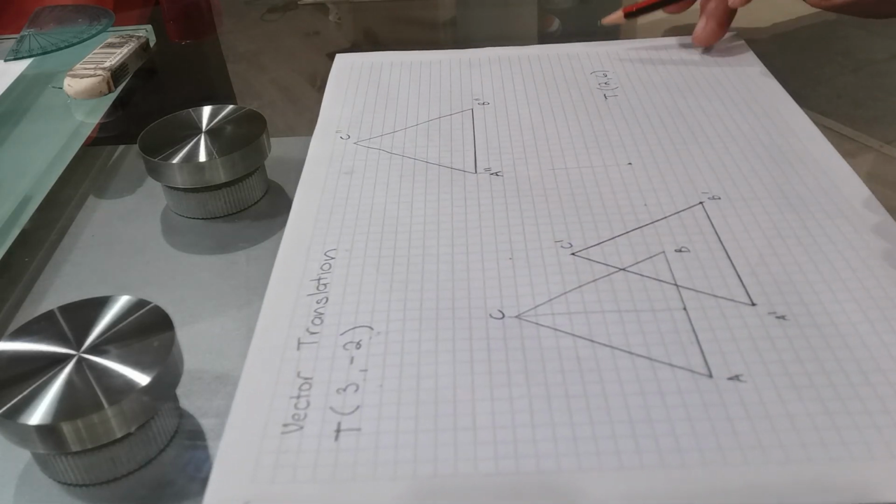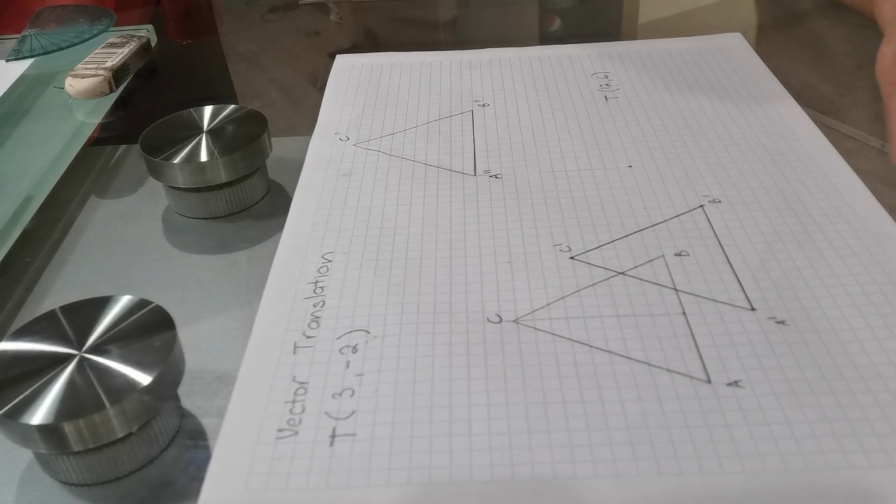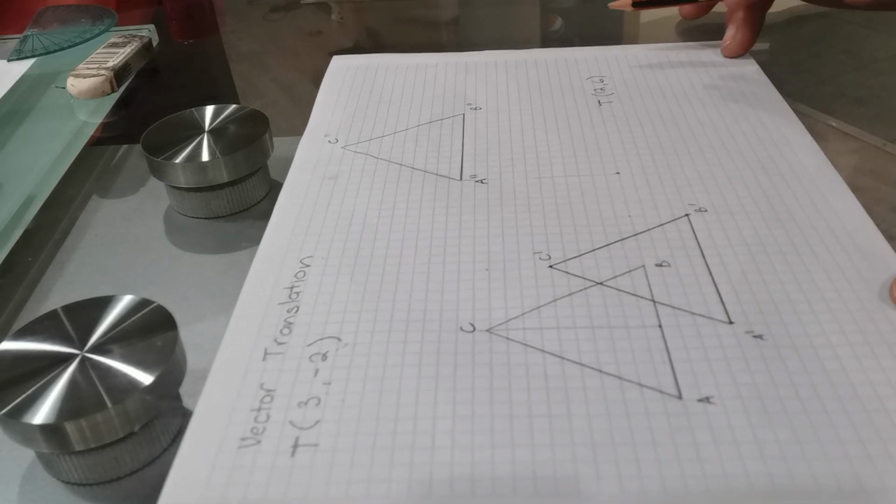In our next tutorial, we're going to look at doing some translations on a Cartesian plane. So we'll draw a Cartesian plane and we'll work with coordinates as well.